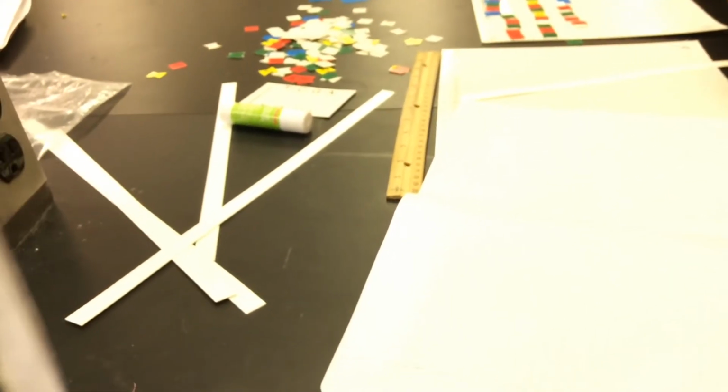My question to both of y'all, to this team: what part of the procedure are you on and what do you need to do? So how would you build a complementary strand? How would you build that?